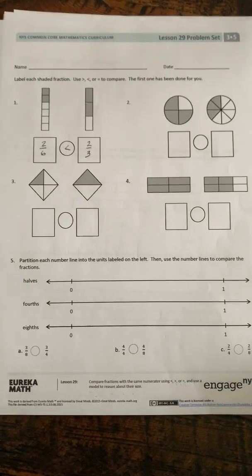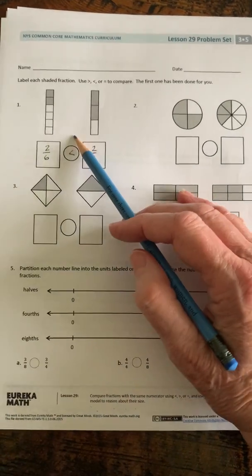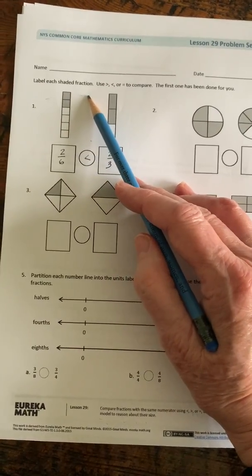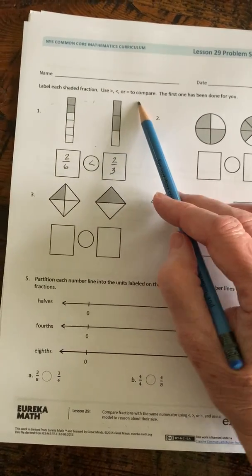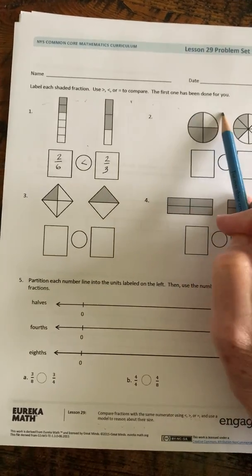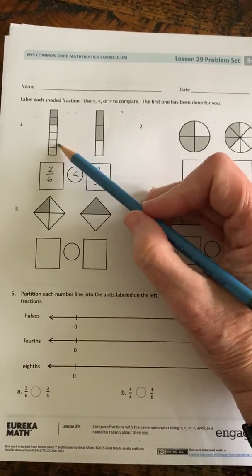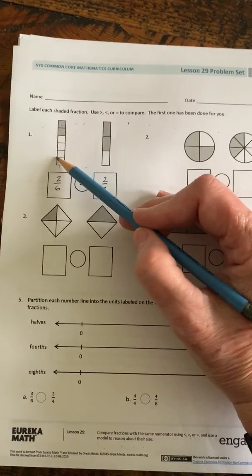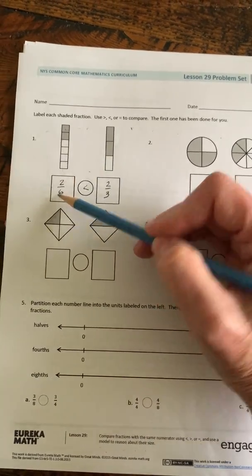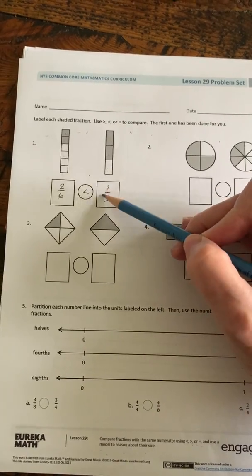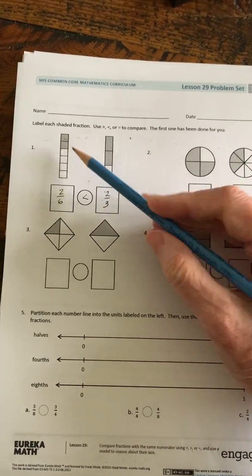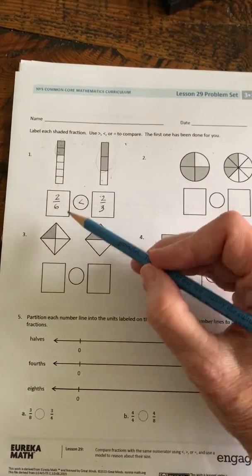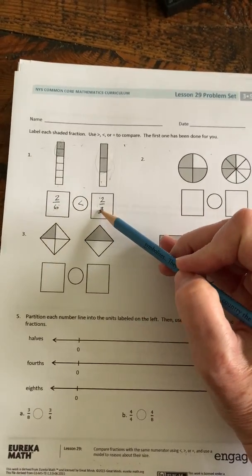You know, these are my favorite problems because the first one is already done for us. The directions say label each shaded fraction. Use greater than, less than, or equal to compare. The first one has been done for you. So we have a fraction strip here divided into 1, 2, 3, 4, 5, 6 equal parts. 2/6 are shaded, so that's where they got the 2/6. Over here we have 3 equal parts and 2/3 are shaded. And if we look at these, we can see that 2/6 is much smaller than 2/3. So we would write 2/6 is less than 2/3.